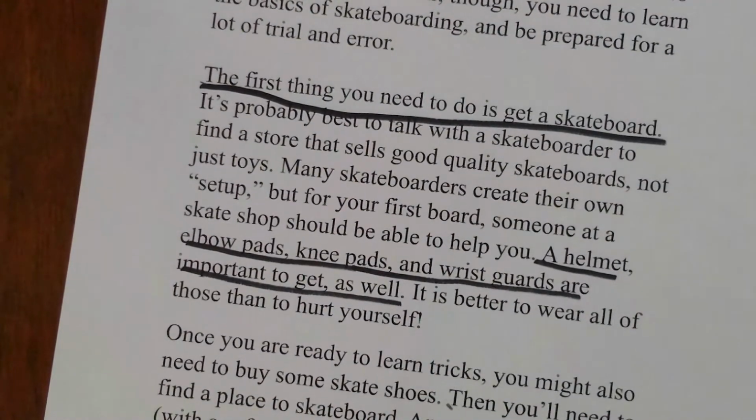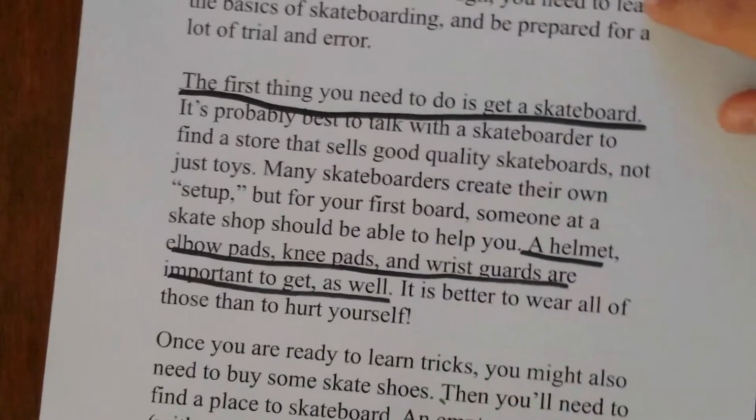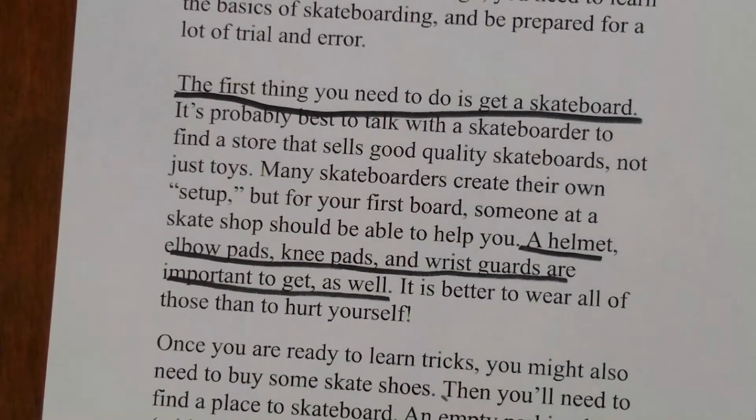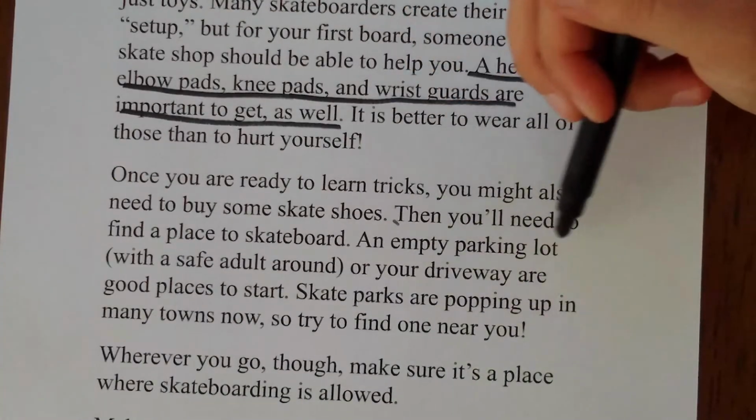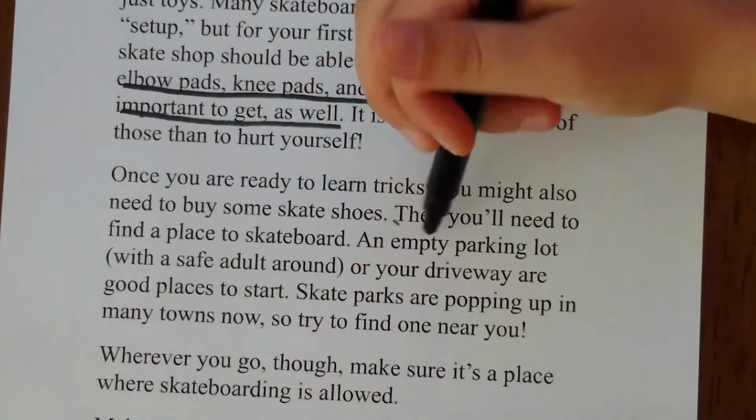Why do you think it is important to get a helmet and pads before trying to skateboard? Great answer! One possible reason might be that they are important for safety. And so before trying to skateboard, those items are needed. Great work! Let's continue. Then you'll need to find a place to skateboard.